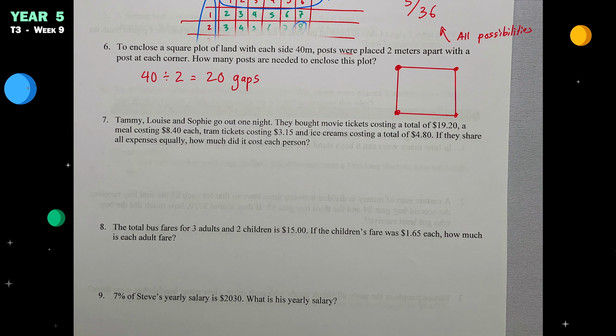So now you take the number of, because this 40 meters, this is distance. Distance divided by the gap distance will always give you the number of gaps.